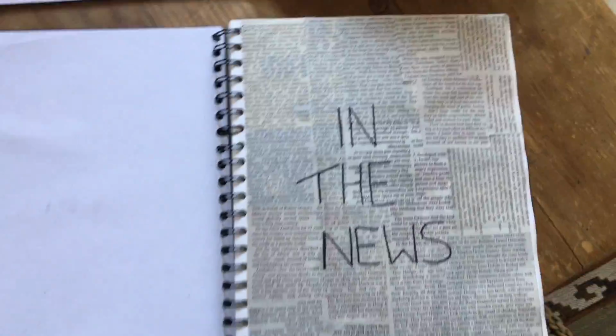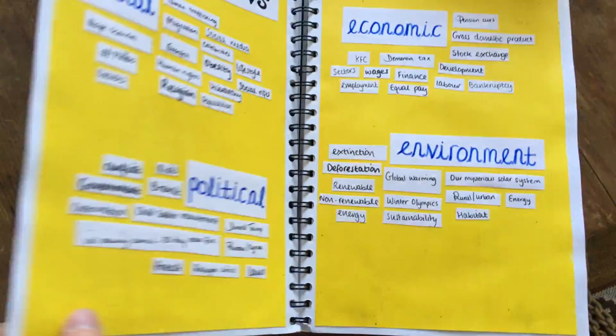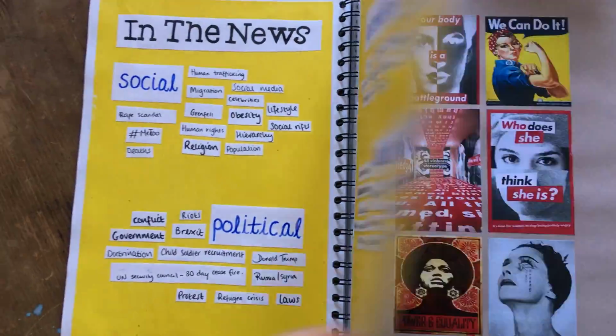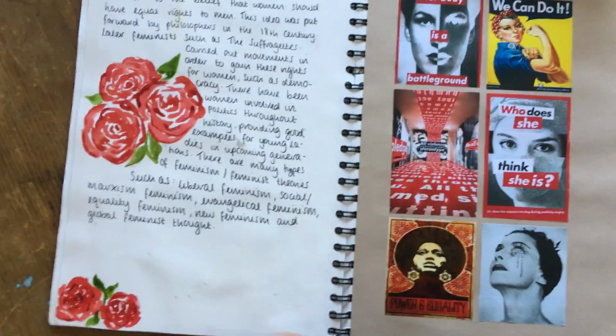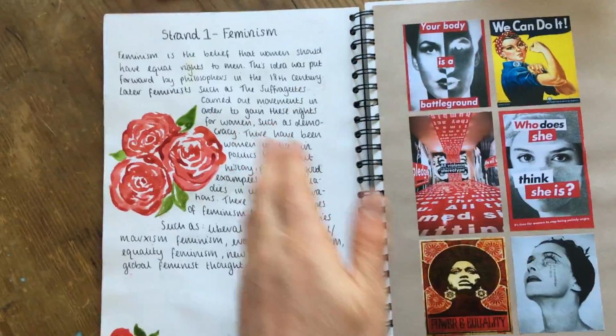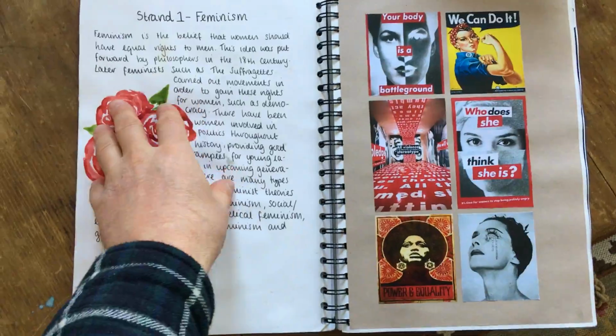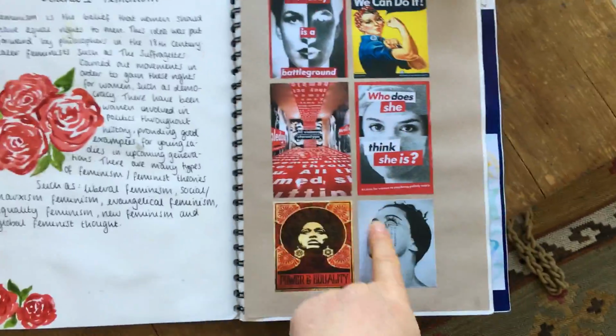And that's it for the moment. I'll just go over here quickly. This is my flat. And I'm just going to take you through what it actually looks like. So she's chosen in the news. There's a mind map. Strand 1 for in the news is feminism. So you can see she's done a response here. She's done it in a slightly different way, but it's still the same thing. Response, research, and images. And they're all artist images.